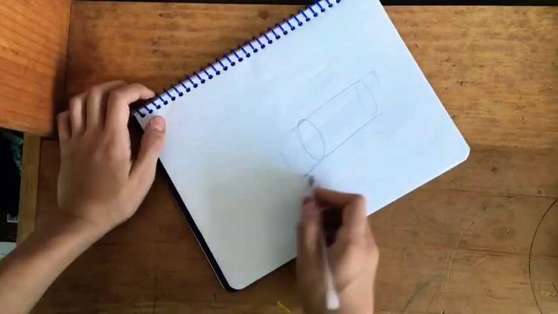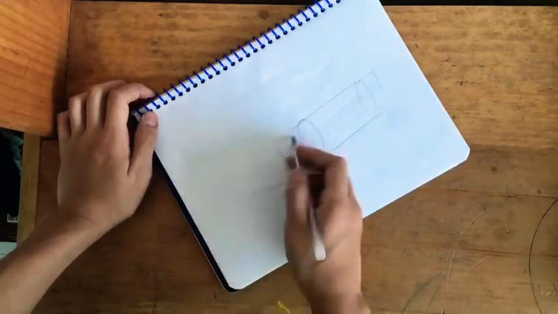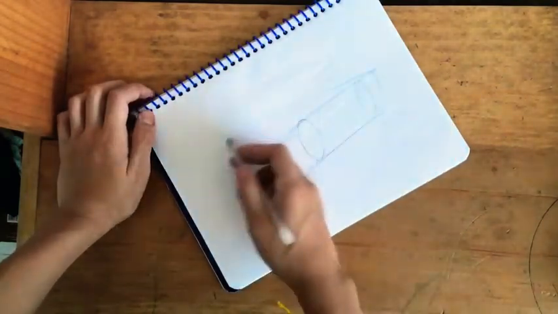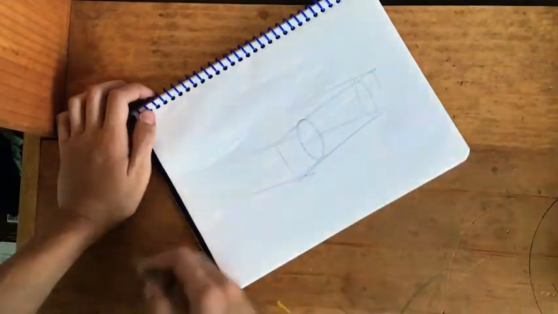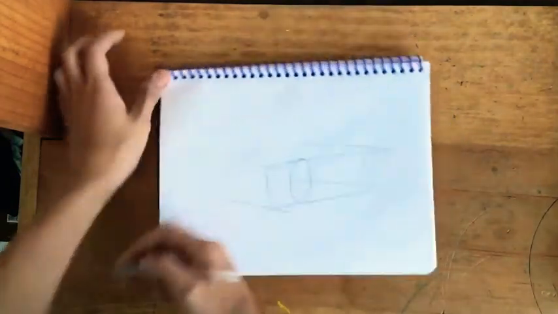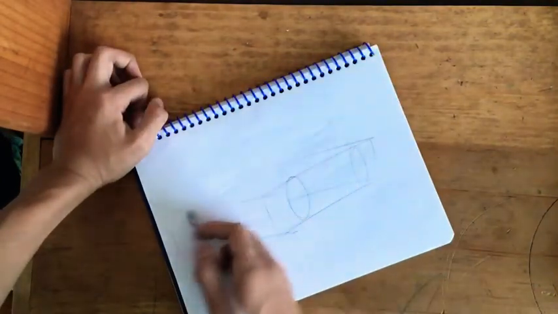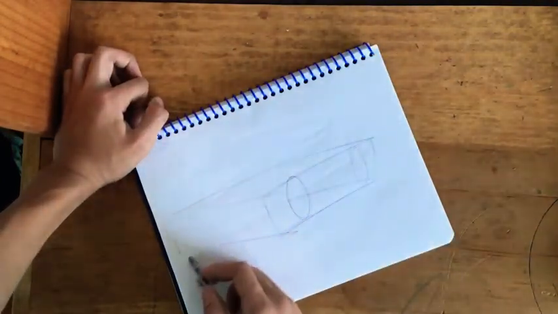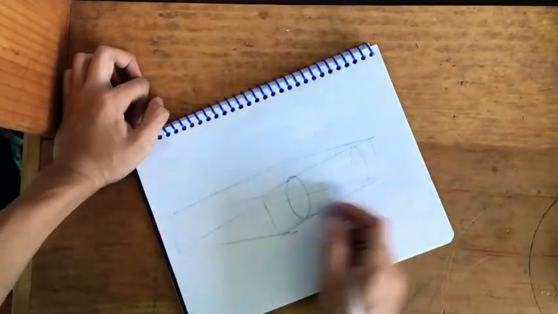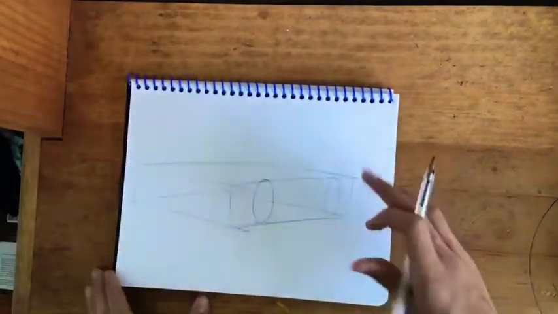And now we're gonna start making our box. And just like that, we have a box.